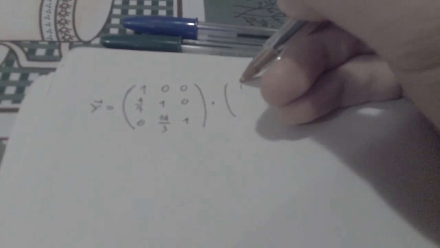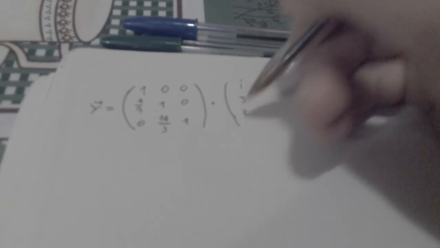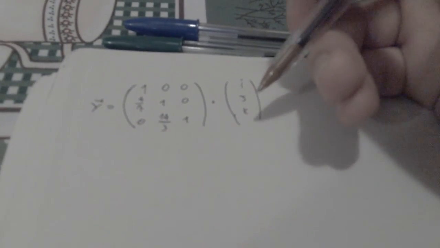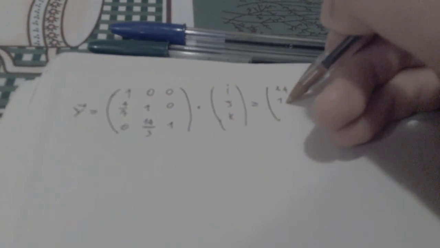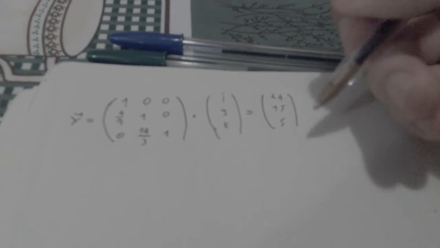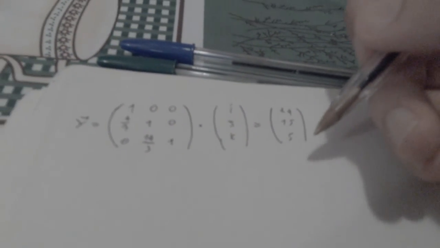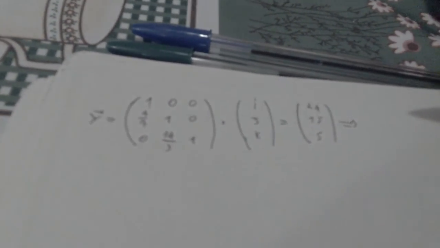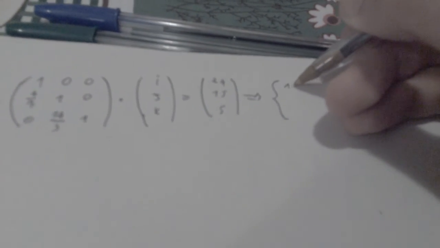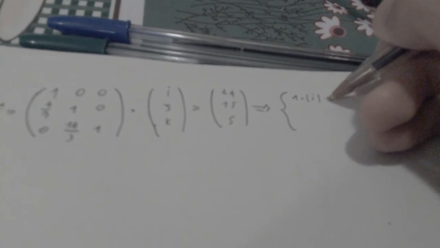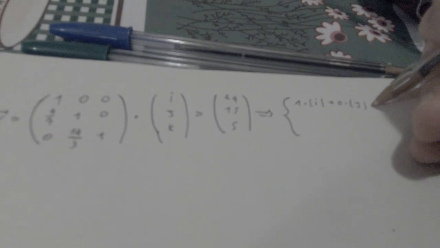Times i, j, k, since we are working in R3, the three-dimensional space, it's going to be equal to 24 15 5, which was our c that we had at the very beginning. So this one is basically going to turn into this system of equations. 1 times i plus 0 times j plus 0 times k equals 24.